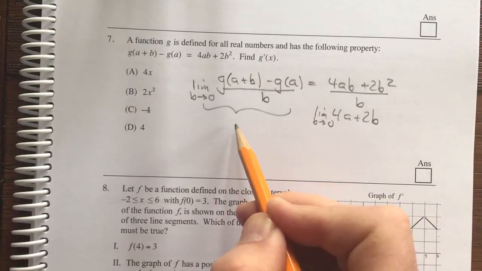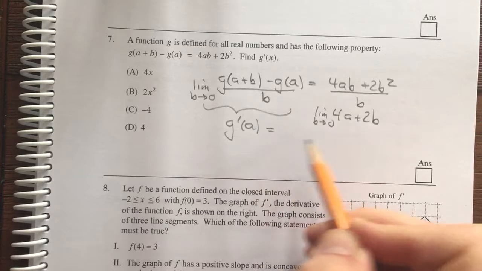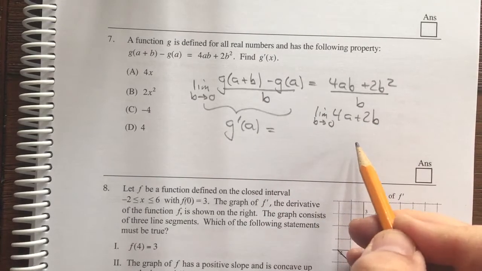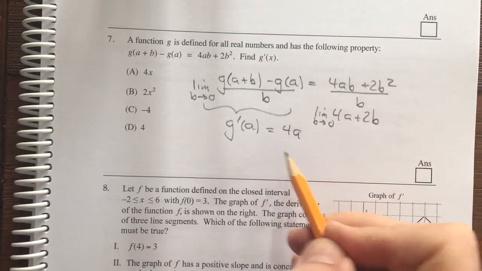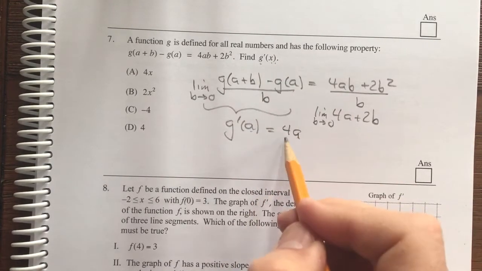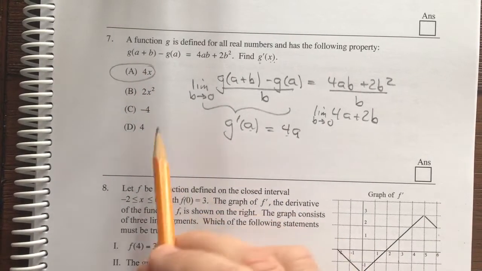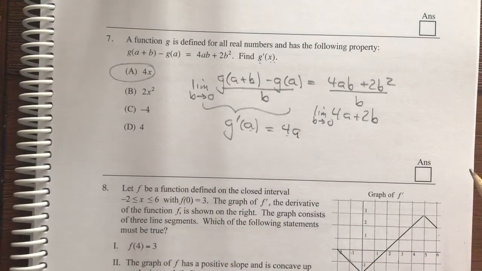this again is the derivative. This is g prime of a. And what are you going to get? Well, if you let b go to 0, you get 4a. Well, change a to x, and you just found g prime of x would be 4x, which is choice A. That's a tricky question, but if you understood 5, hopefully you kind of get 7.